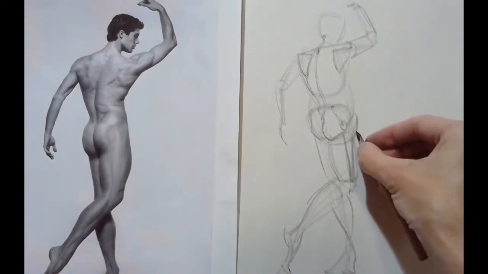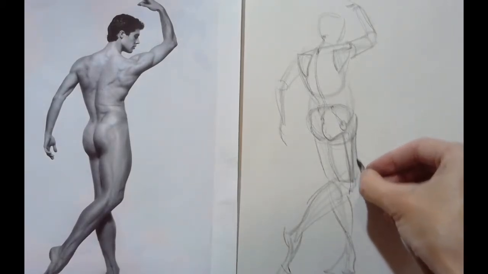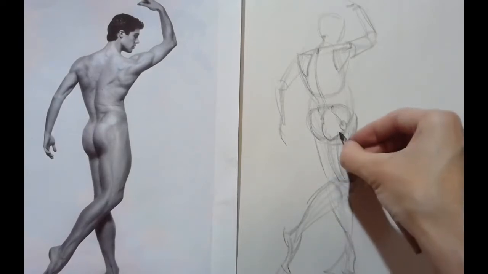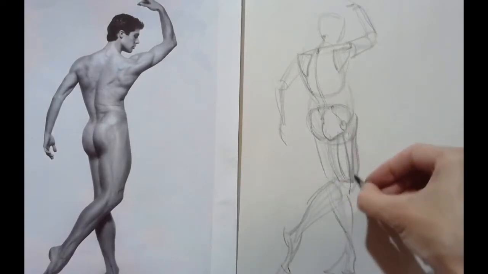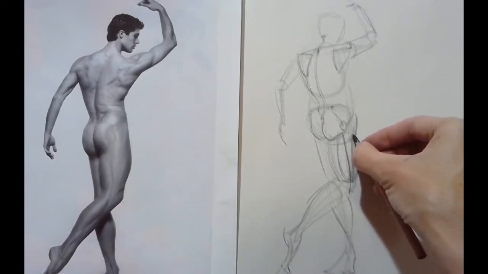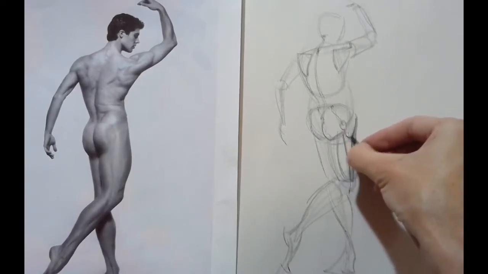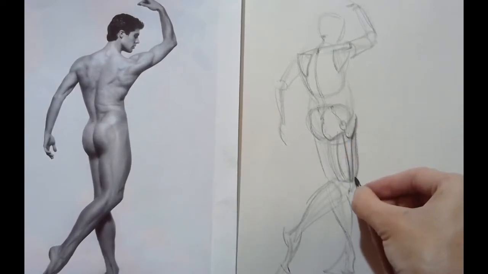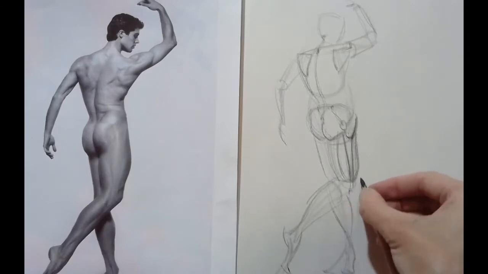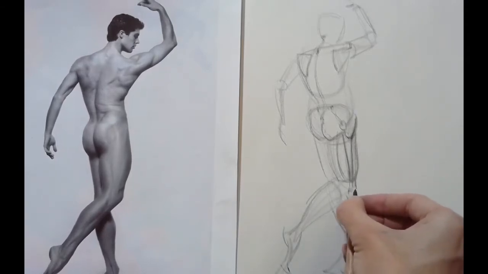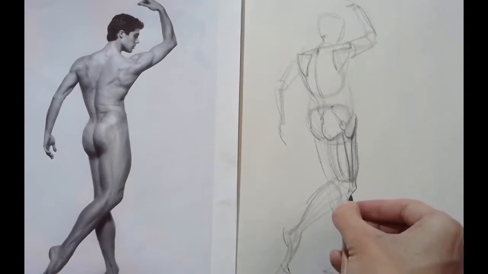Then we have quads. They're being held in place by this IT band. And those quads run into a tendon that runs across the knee to the nose of the tibia.